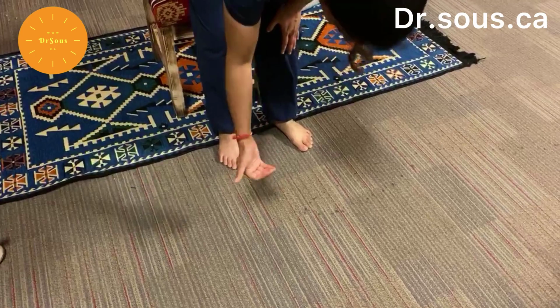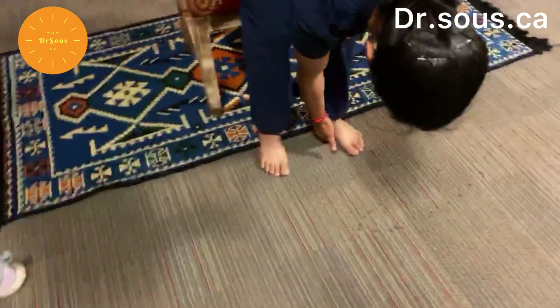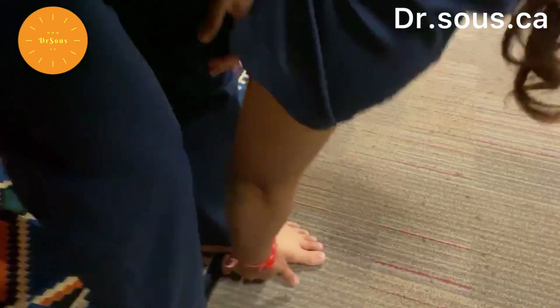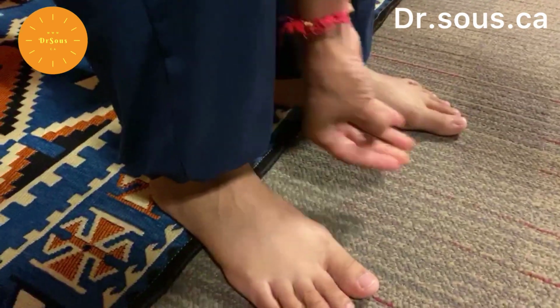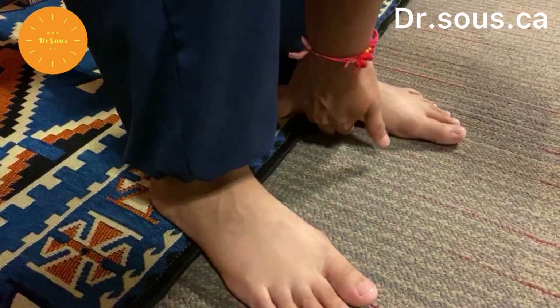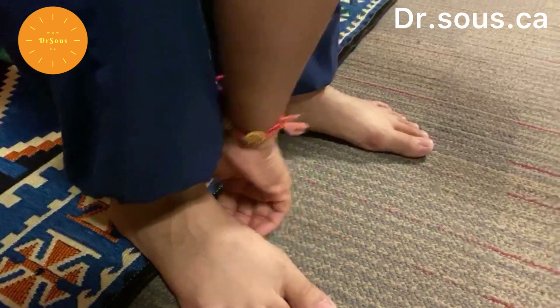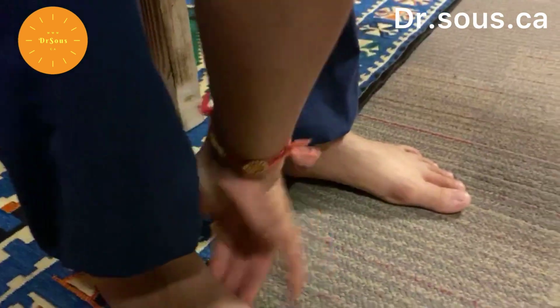Right now how we can check is, we'll just need to put some fingers here. At least I can see my one digit is going in like this. This is my arch, even if it's standing. So this provides stability to my knee.